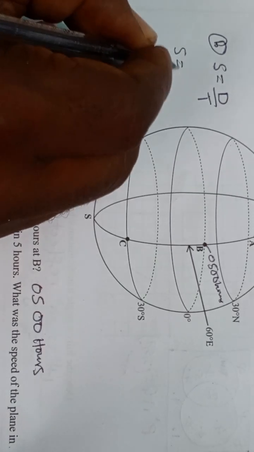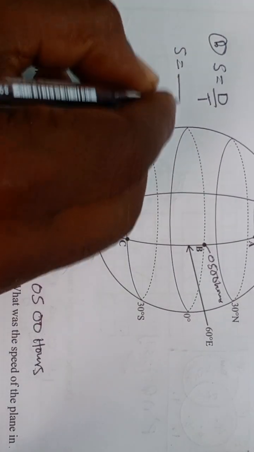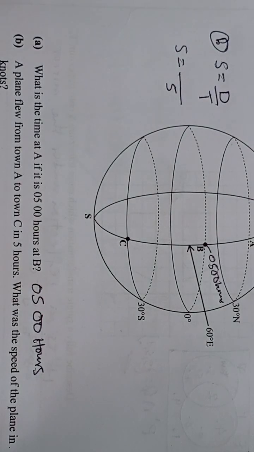We have the time, it is 5 hours. But distance we don't have. So what is this distance? It is the distance from town A to town C, which is AC. So we are going to find distance AC in nautical miles.